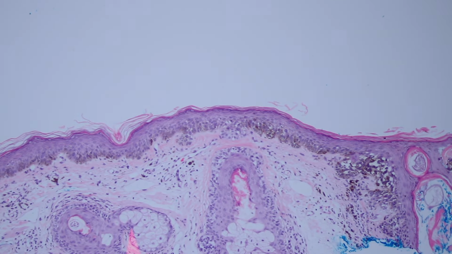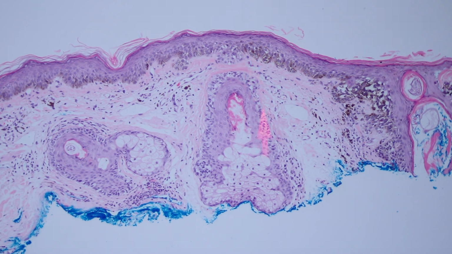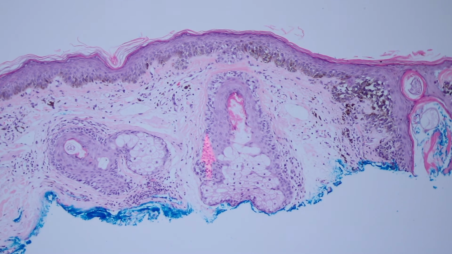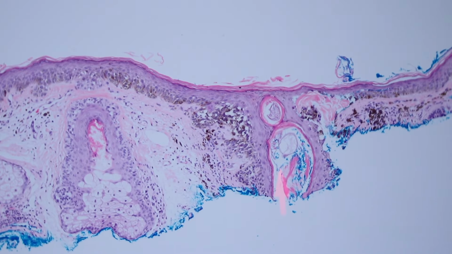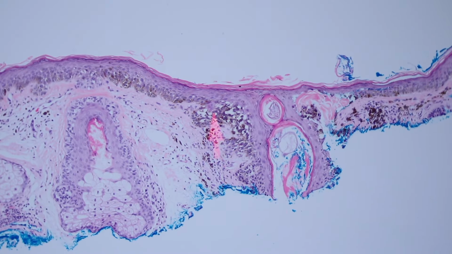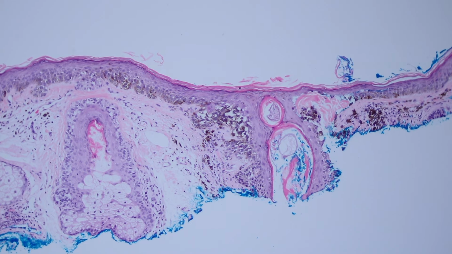So here again is an example of a hair follicle and sebaceous gland with melanoma in situ tracking down into the adnexal epithelium. And here, this is more obvious. Here at the junction, we actually are starting to see nests and zones of confluent growth of the melanocytes.